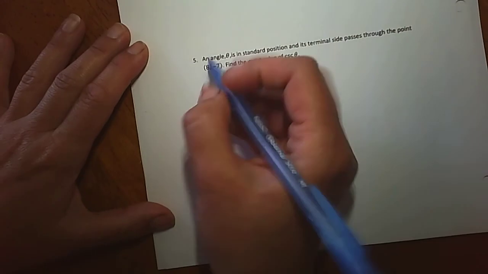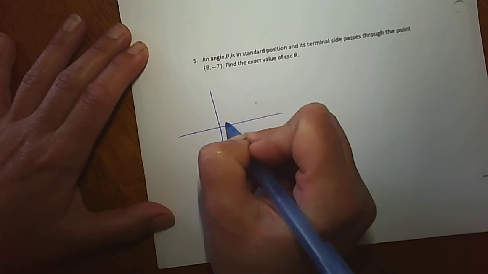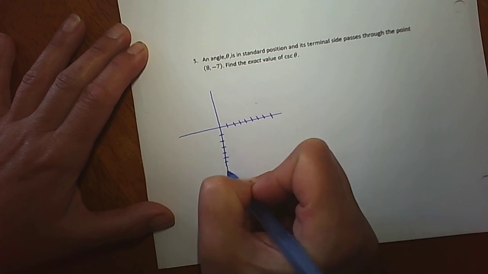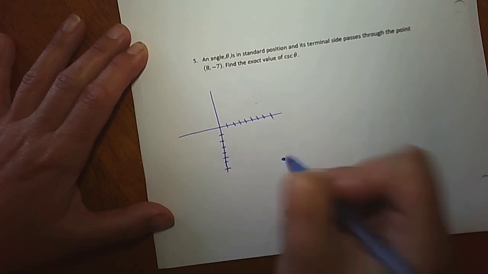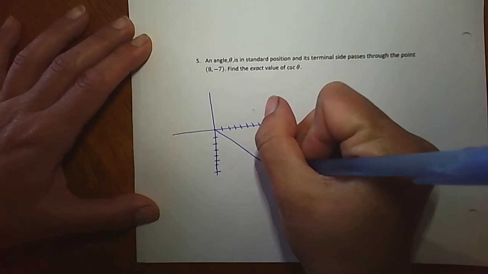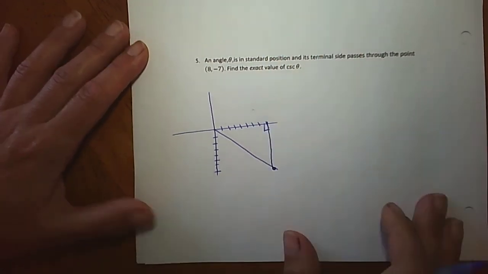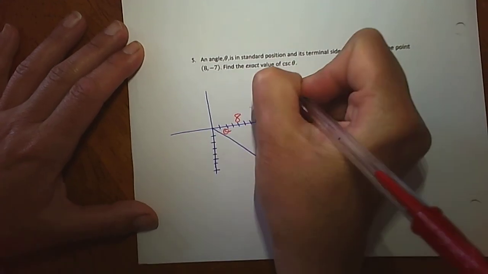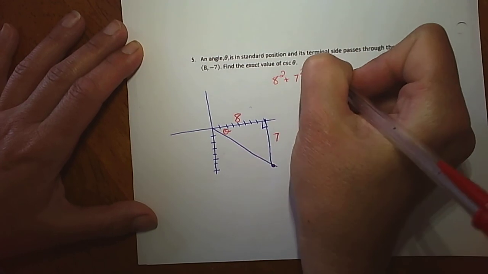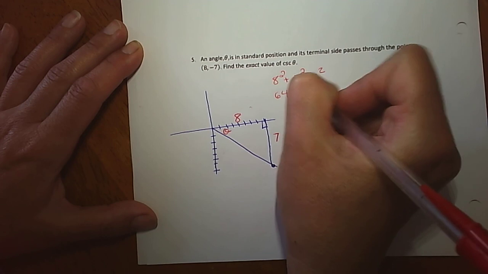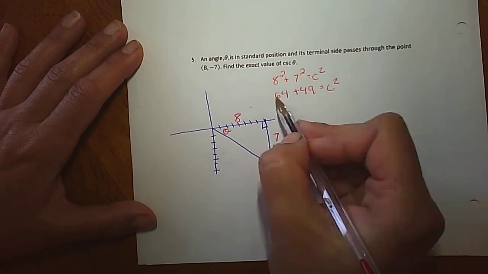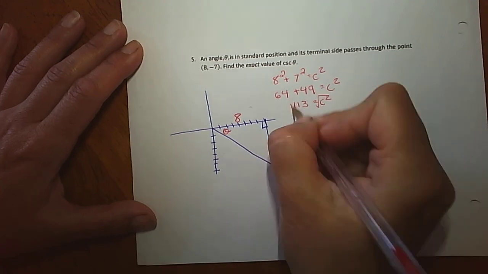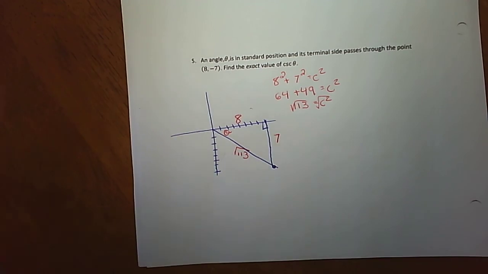Okay, so I hope you pause me. 1, 2, 3, 4, 5, 6, 7, 8. 1, 2, 3, 4, 5, 6, 7. This point would be here. And again, you always go to the x-axis. We'll talk about y another time. So 8 and 7 is beta. So I'm going to do 8 squared plus 7 squared. Okay, add these together and we get 113. So this is radical 113. Okay, which you can't break up.